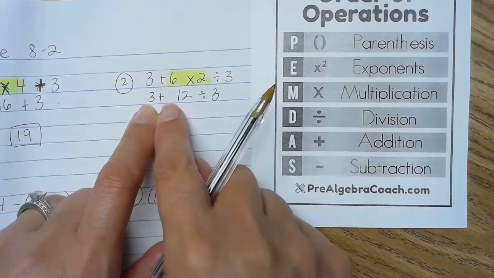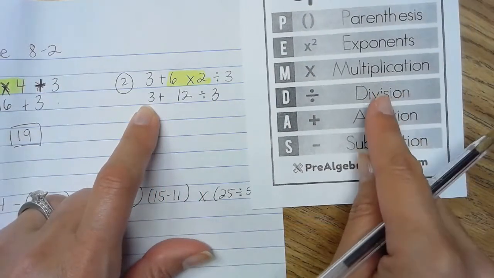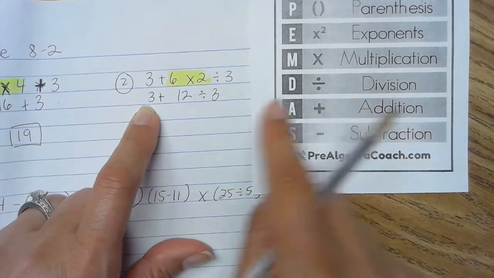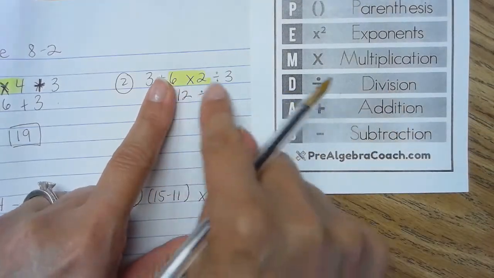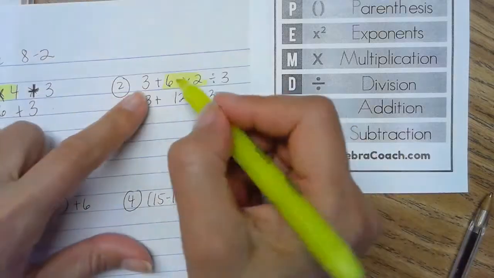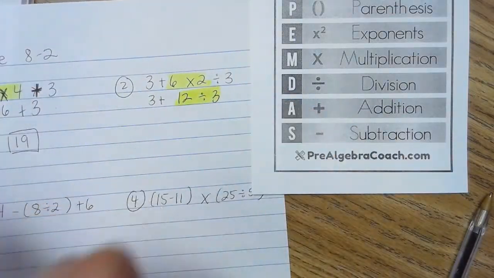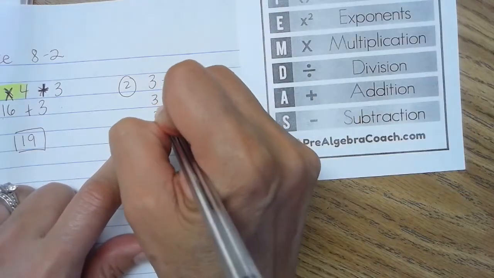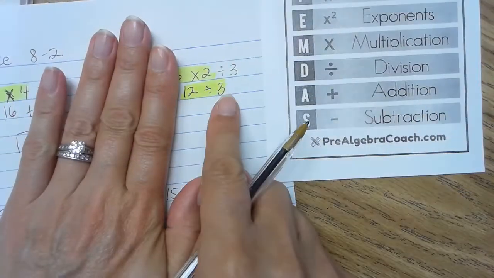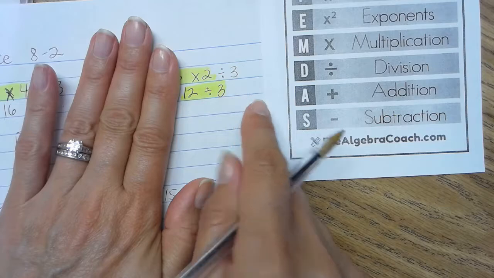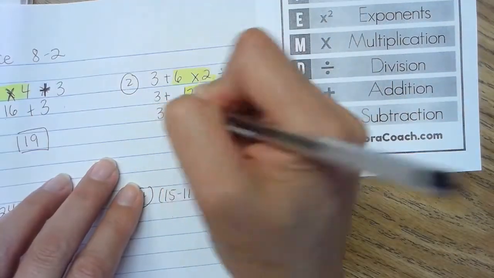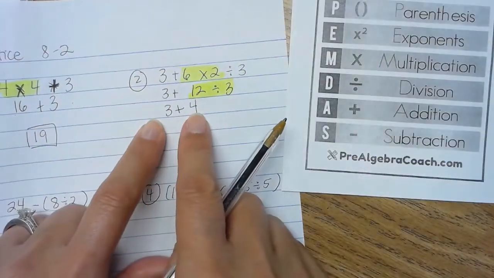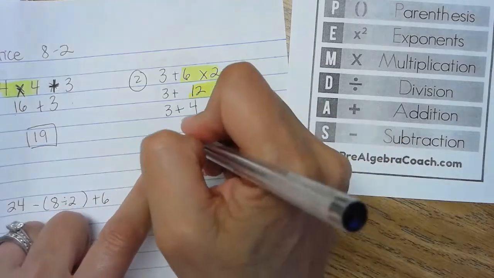All right, there's no more multiplication, so I'm going to move down to my next step. My next step is to divide. I do have a division problem here. So again, I'm going to highlight this just to focus on what I'm doing next. The 3 and the plus, I'm dropping down, and then I'm going to simplify 12 divided by 3. 12 divided by 3 is 4. That is my last operation. So 3 plus 4 is 7.